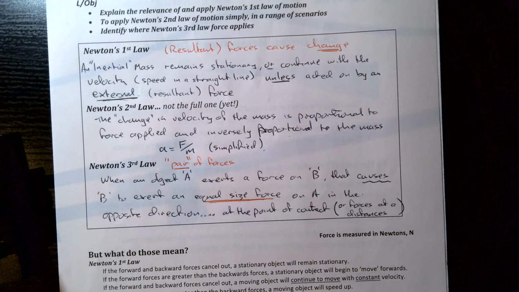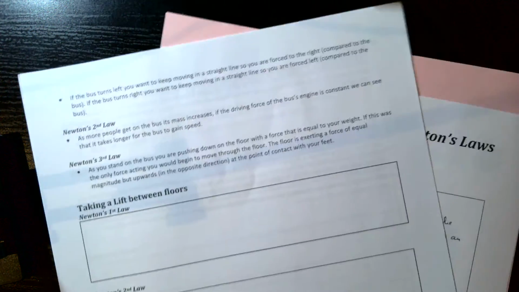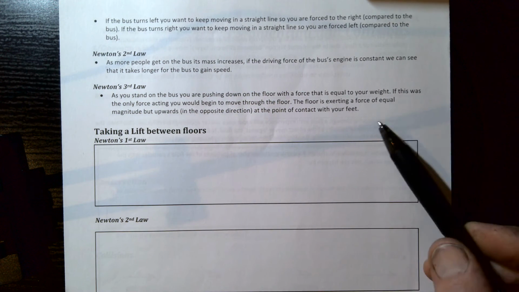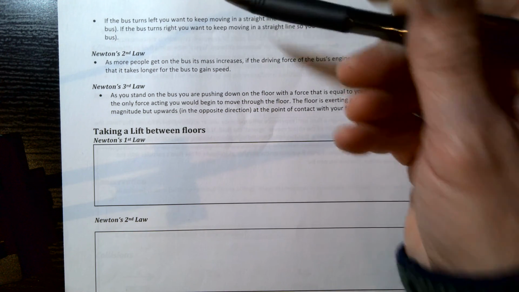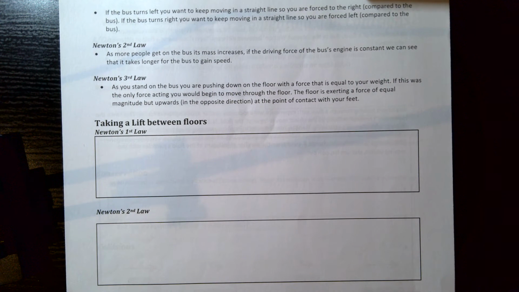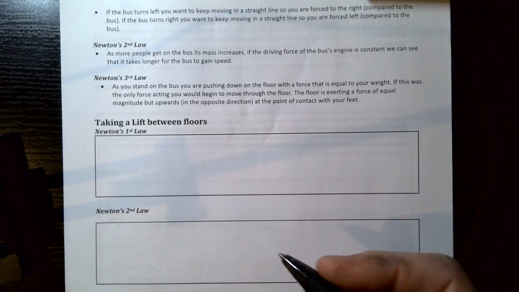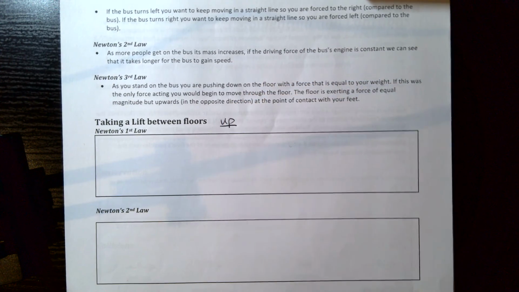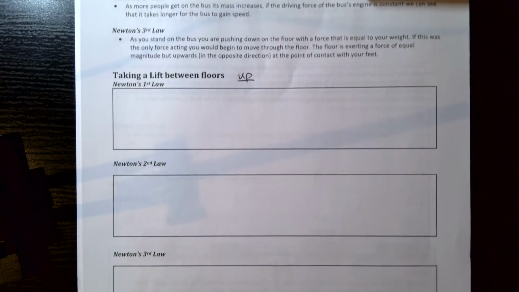Okay, so let's work that through in terms of our notes. Here's it on the back there. There we go. So it talks you through the bus. Use the ideas on the bus. It's what's going on in this section here. So I've broken it down into Newton's third, second and first law. However, how would you do a question? So just to make it clear, we're going up. Okay, so the lift is going up.